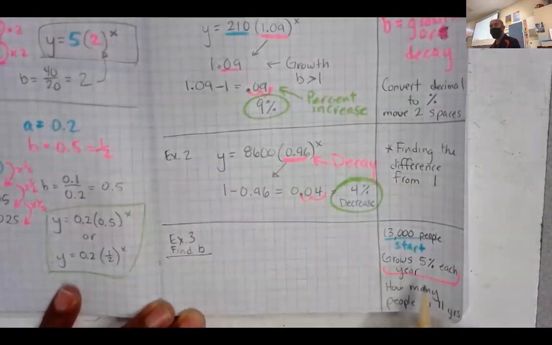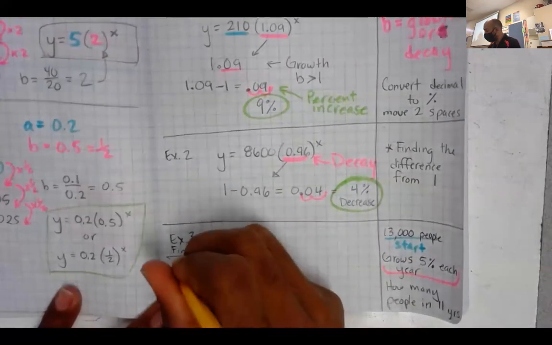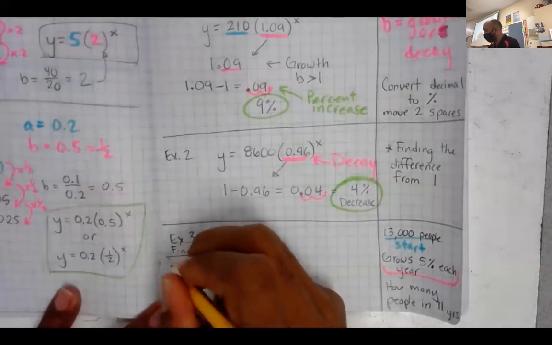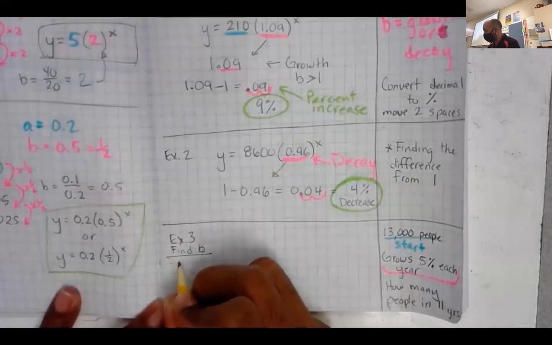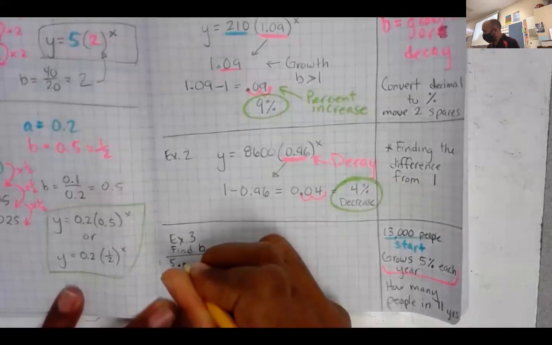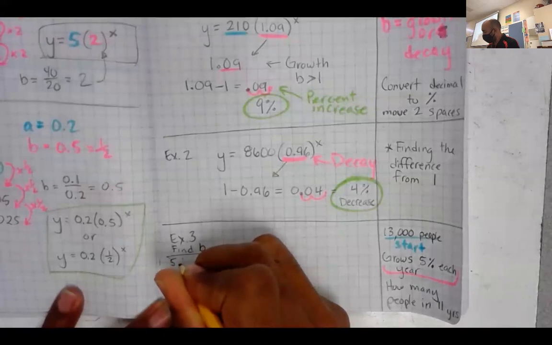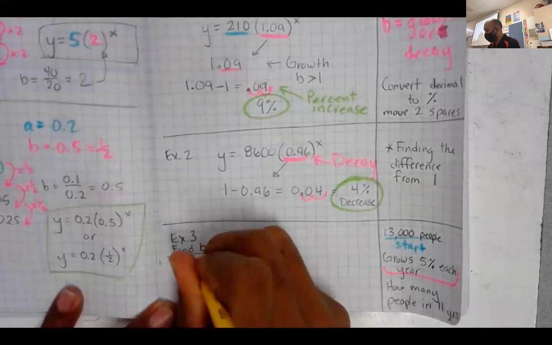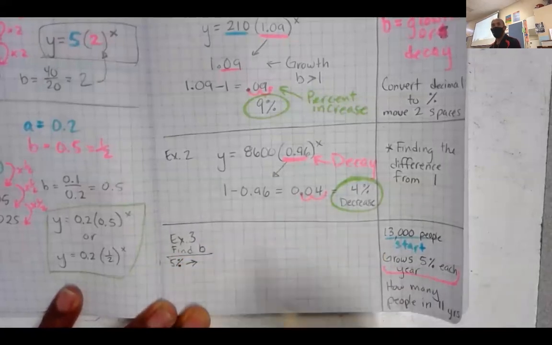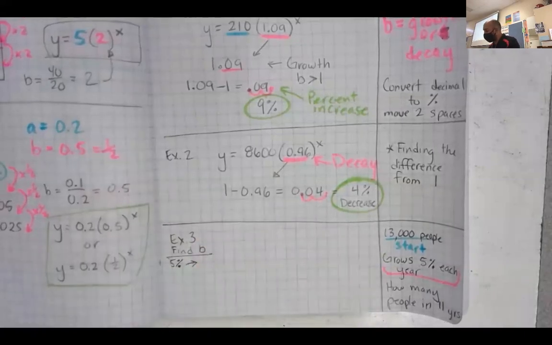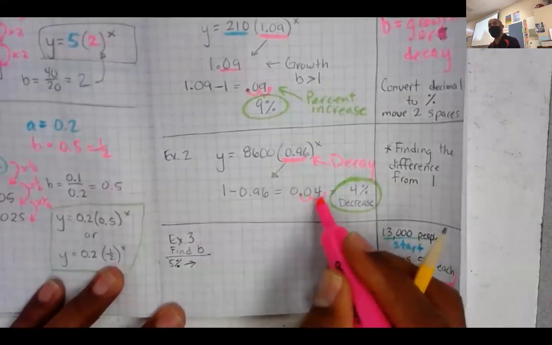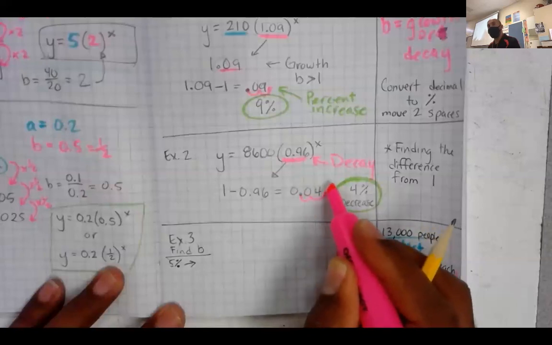Okay, so for B, first we need to take that 5%. And how am I going to write this? Let's write it like this. And we got to convert it first. All right, so we're going to convert it. So remember that the 5, we would move that decimal the other direction. So here, to go to percent, we would go to the right, 1, 2.